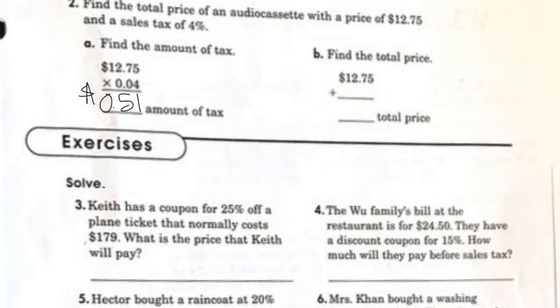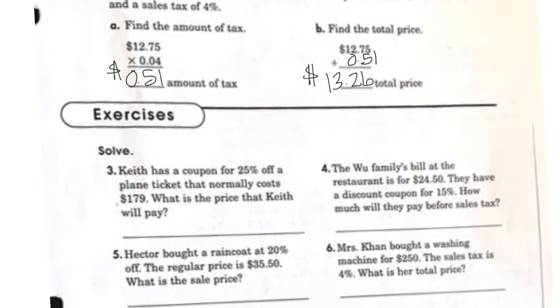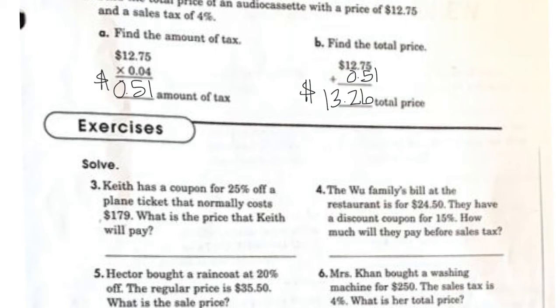So to get my total price, what I'm going to give the cashier as I walk out, I'm going to write that right here. And then I'm going to add that together. So the money I have to give the cashier is $13.26. Because you cannot buy a cassette for what is listed on the price tag. You have to pay tax. Now, get that copied down before going on to the exercises. So pause the video now.